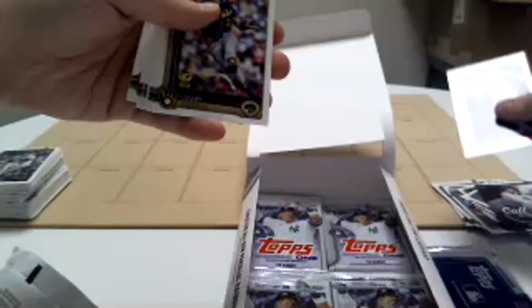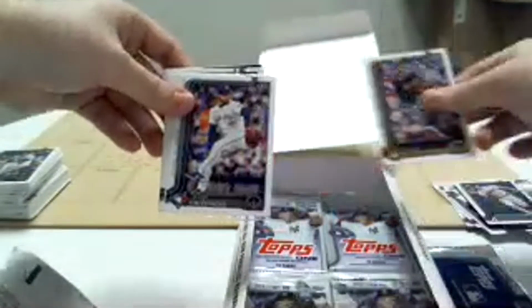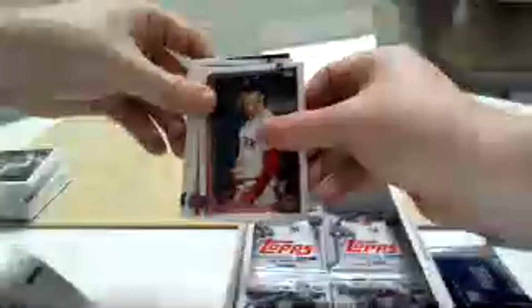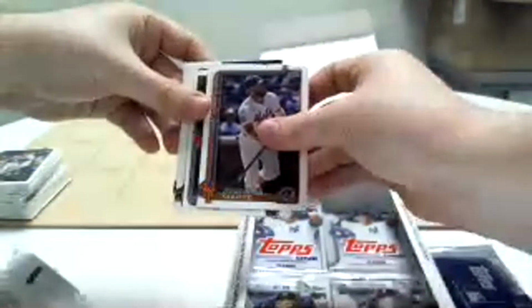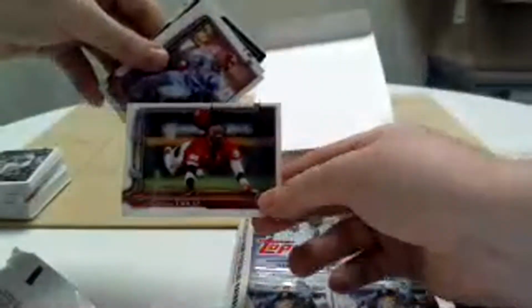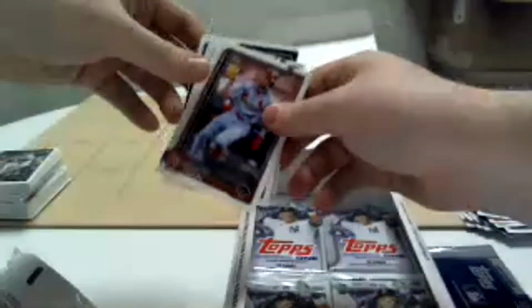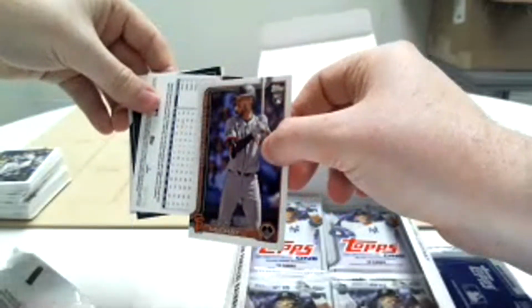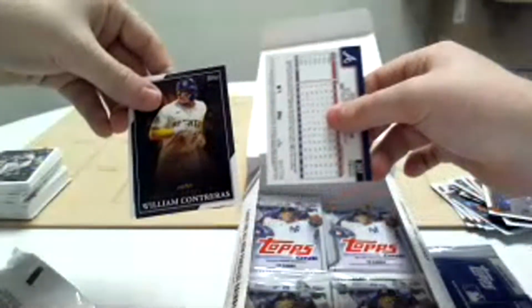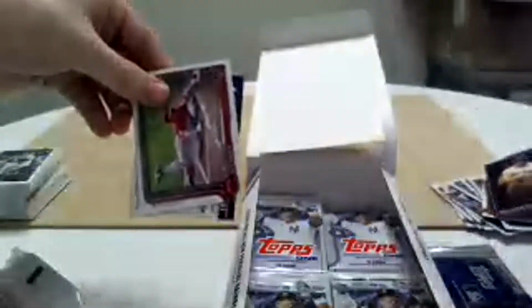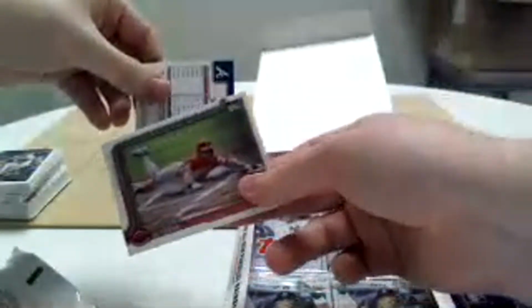Jared Kelenic, Braves. Joey Ortiz, Brewers. Arias, Mariners team card. David Hamilton, Starling Marte from Santo Domingo. There's an Ellie Allen, Mason Wynn, Topps All-Star rookie. Grant McCray, Giants rookie. Cunha backwards, I'll move that to the back. William Contreras, all Topps team. Spencer Steer. This Acuna is numbered to 250.